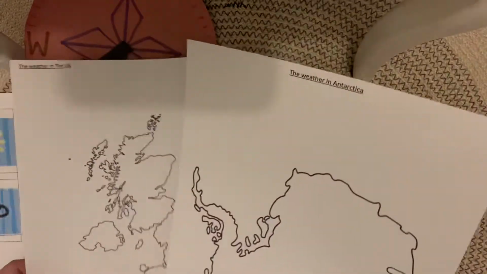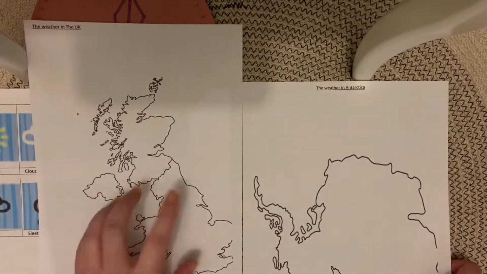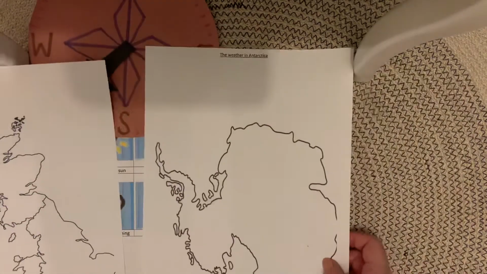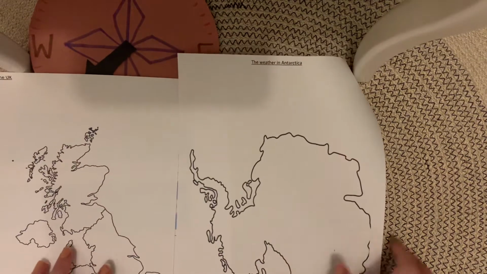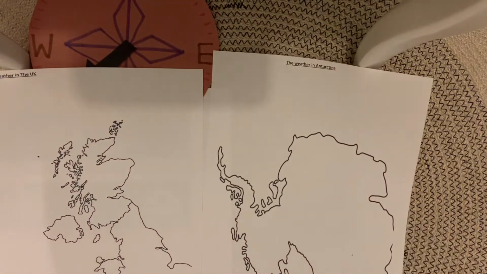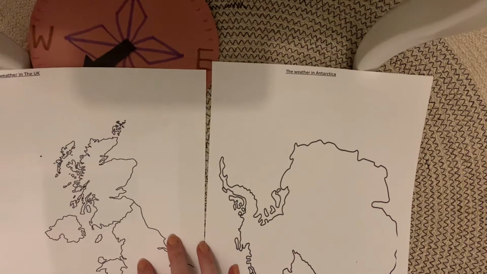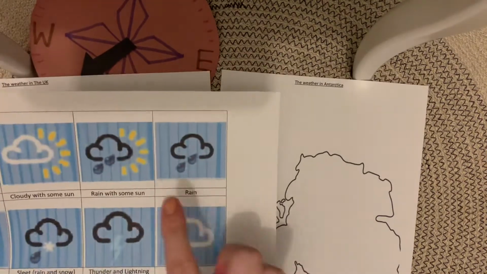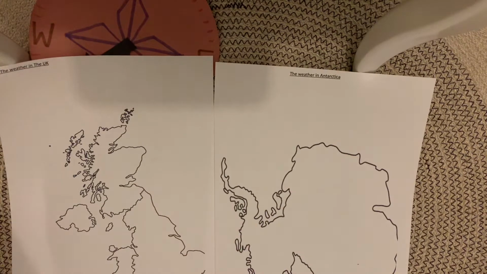I've printed one. So this is a map of the UK, so where we live. And this is a map of Antarctica. Okay, so what we're going to do is we are going to read a weather description, and we are going to try and listen to the words and find out where we need to put our symbols on the map. So my description I'm going to read.